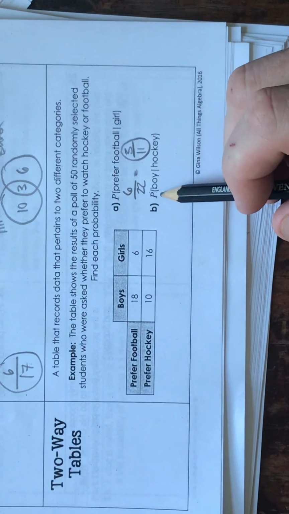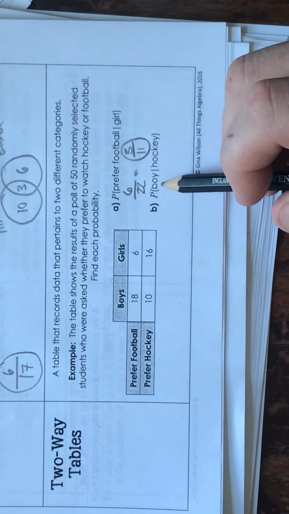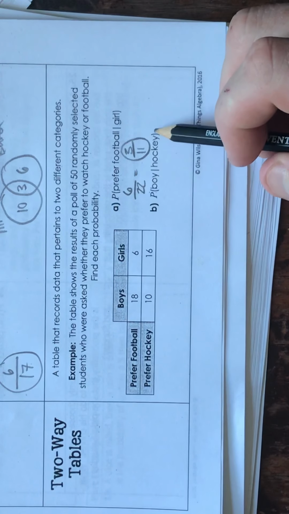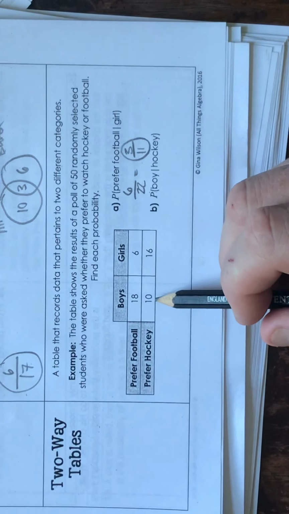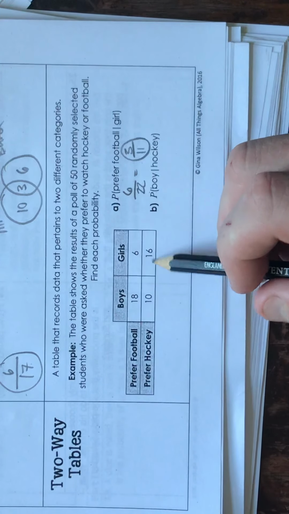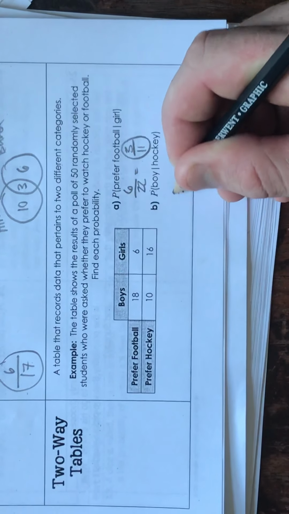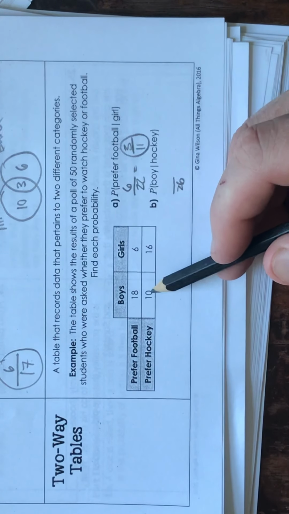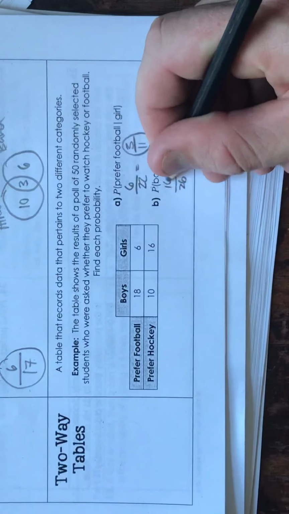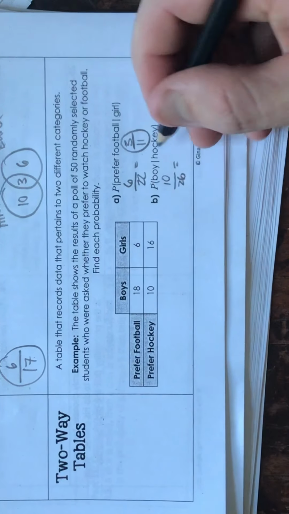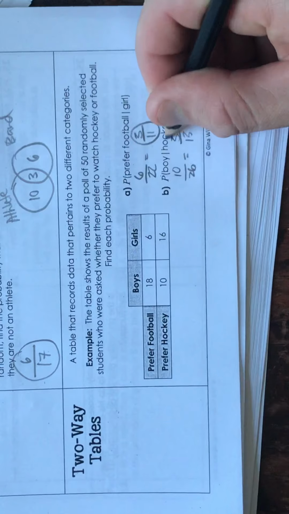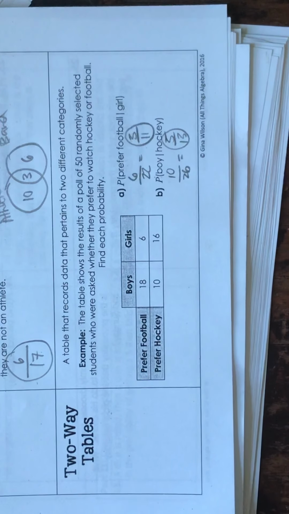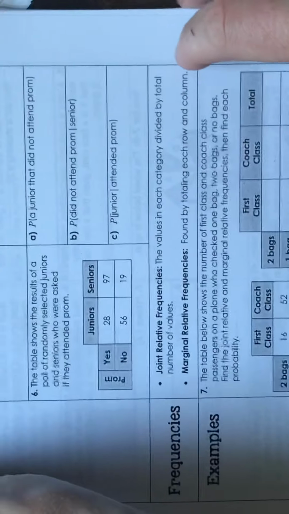The next one is the probability that the person is a boy given that they prefer hockey. First we decide how many people prefer hockey. There's 10 plus 16, that's 26 people who prefer hockey, so that goes in our denominator. The number of boys is 10 out of those 26. This also reduces, dividing everything by 2, and we get a 5 out of 13 chance that they are a boy who prefers hockey.